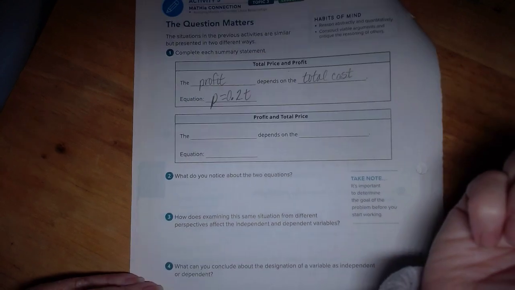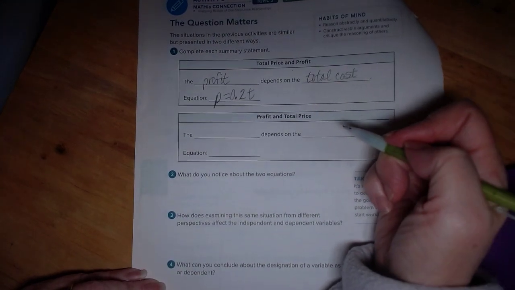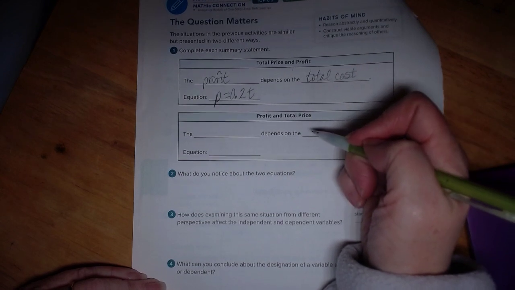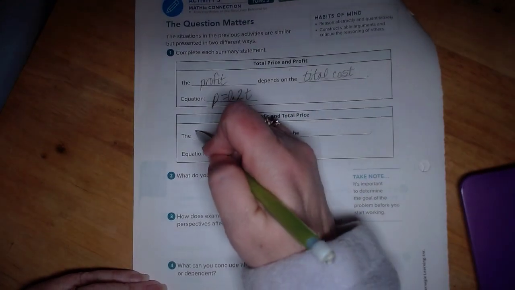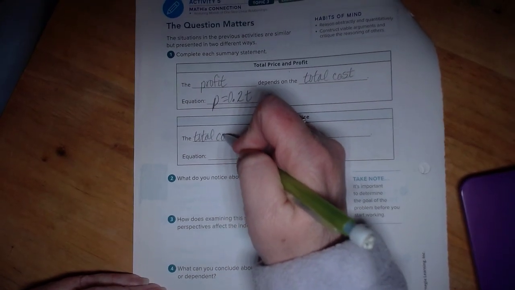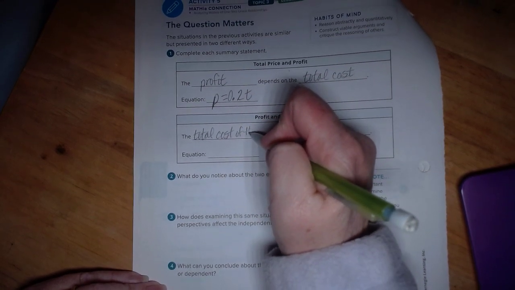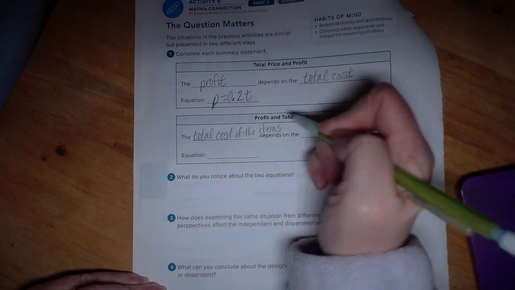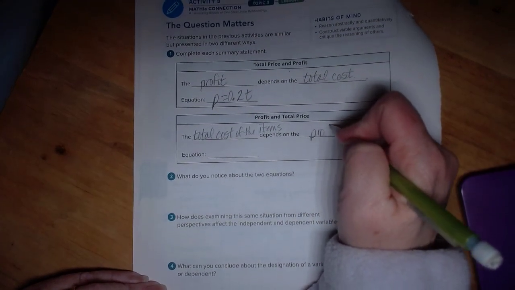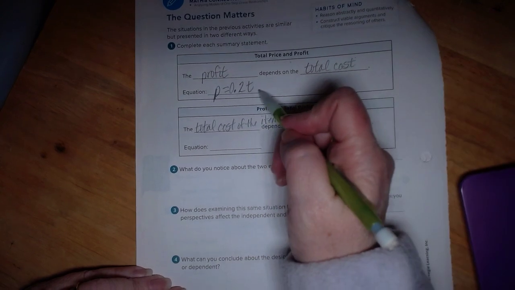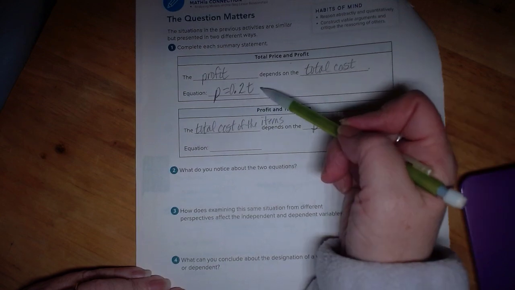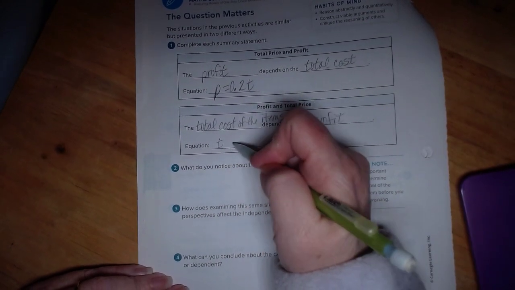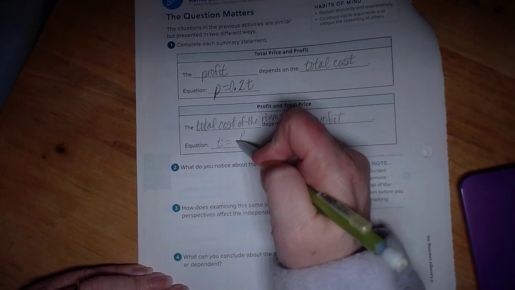Again, you can put that 0 there, you don't have to. And then we turned it around a bit and we said, well, what if we know what we want as a dollar amount for profit and we know we want 20%? How do we figure out the total cost? So the total cost of the items depends on the profit we're seeking. And then we used our algebraic one-step equation method and we solved for t, getting a total for the cost of the profit divided by the 20%.